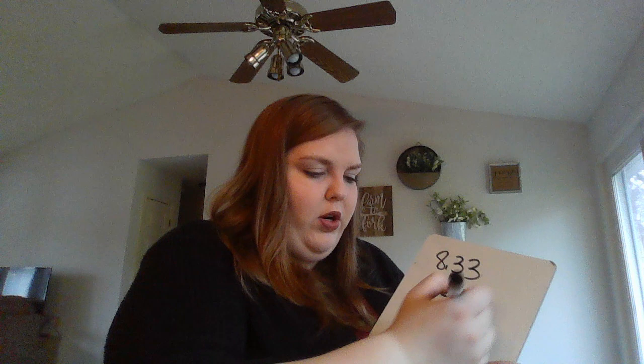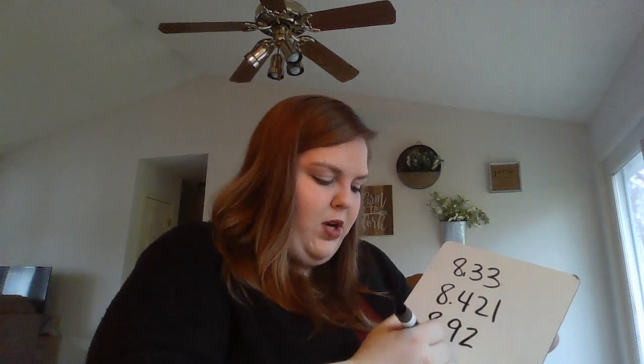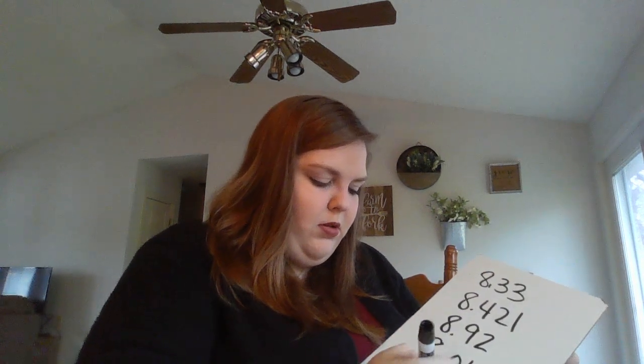A jeweler weighs some pieces of silver before making them into jewelry. She writes the following weights in ounces. How many ounces does the heaviest piece of silver weigh? So you're just looking for which is the largest decimal. This should be super easy for you guys. We're used to putting these in order, subtracting and adding them, even now multiplying and dividing them. So this should be a piece of cake.